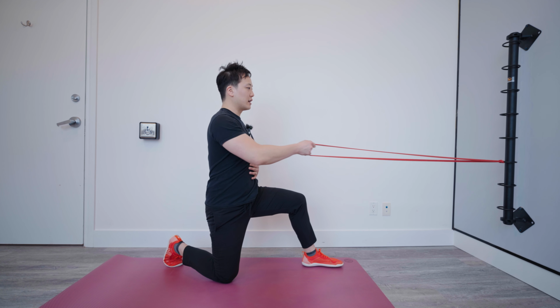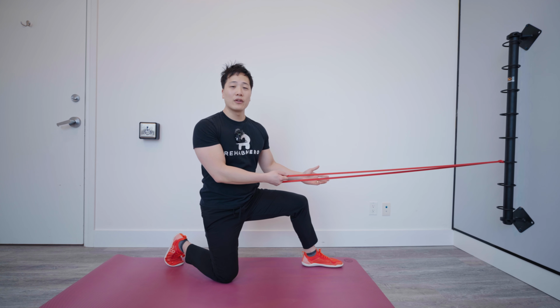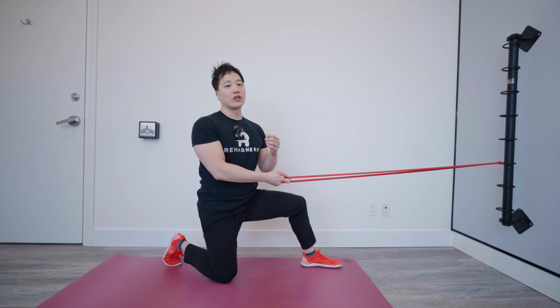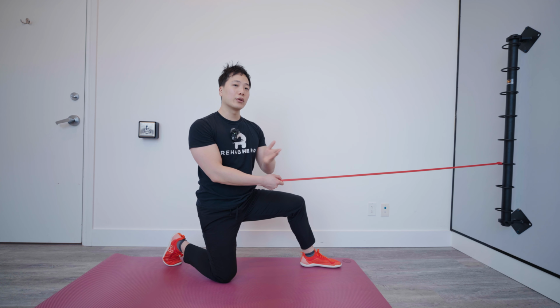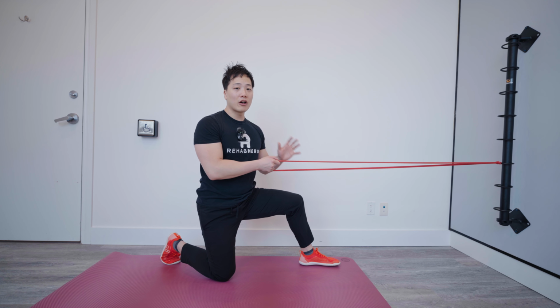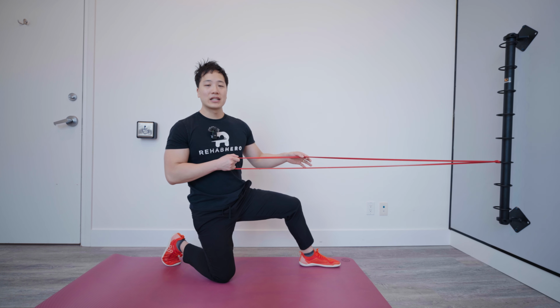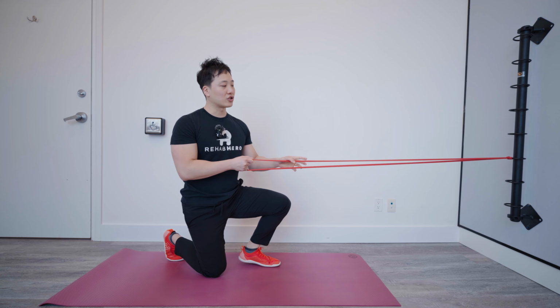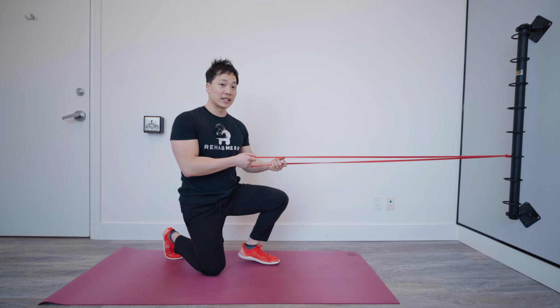And then coming back in. So for this exercise, again, if you're in week 2 of your rehab process, you're going to be doing 10 to 15 reps, and you're going to be doing about 2 sets. On your week 3 or week 4, you'll be doing 3 sets instead. You could also make this exercise harder by just starting at a more tense point, so starting a little further away, or by just using a heavier band, so a stronger or thicker band to add just more resistance.